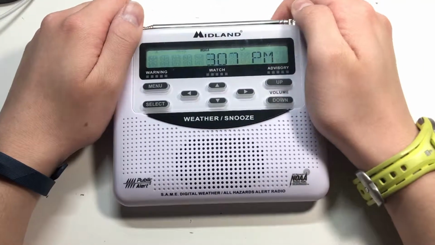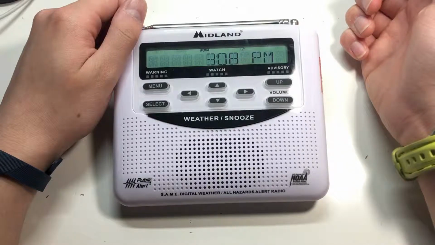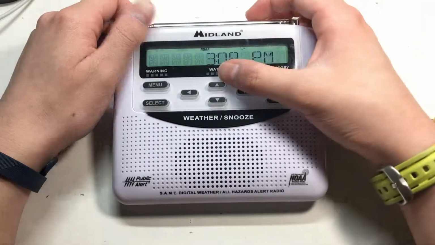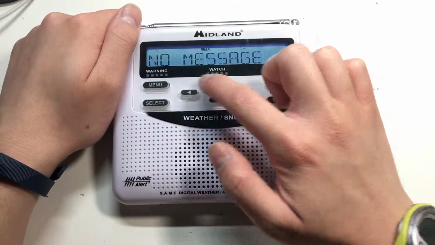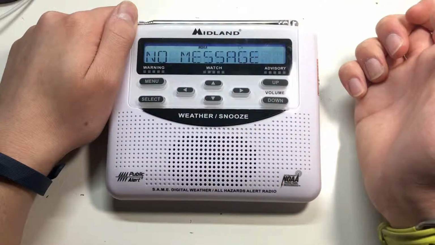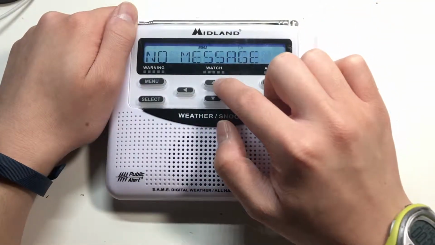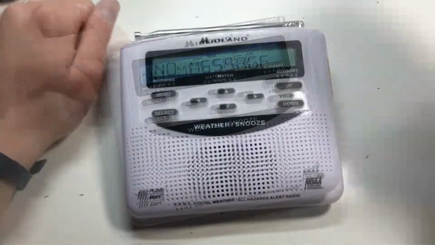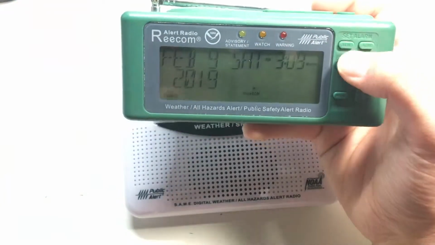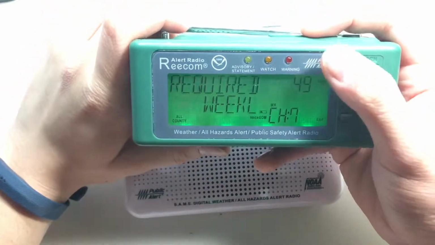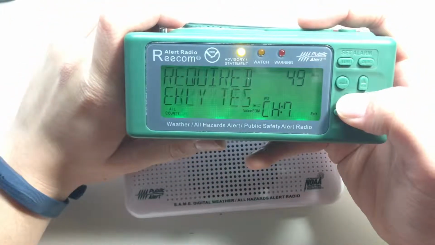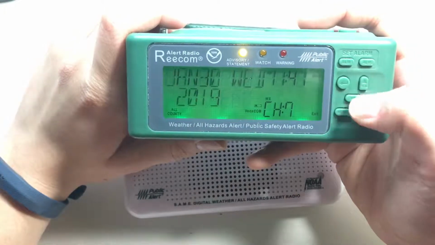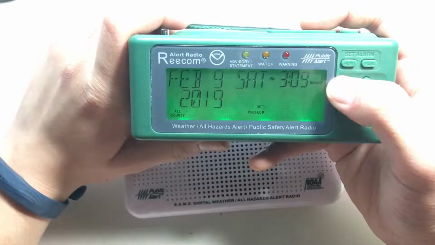One thing I also don't like about this radio is that it doesn't have any memory after the events expire. If you hit the up-down button, it just displays no message if there are no events that have occurred. It also doesn't really provide the details of when the messages were valid. Let's compare that to the Recom weather radio that actually stores up to 50 different events. We can see that we got a required weekly test about a week ago.